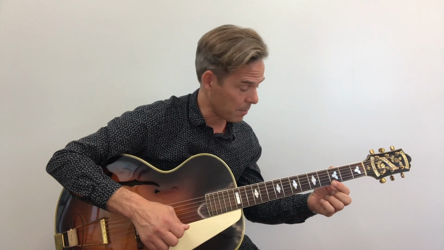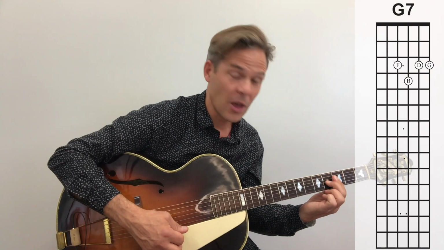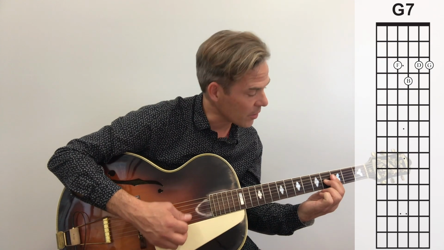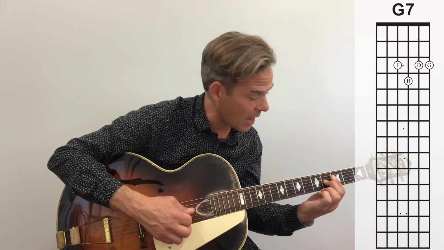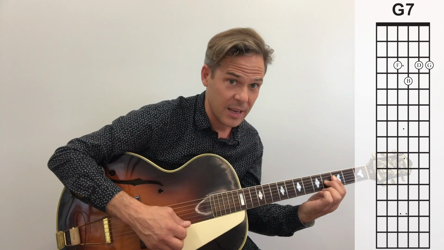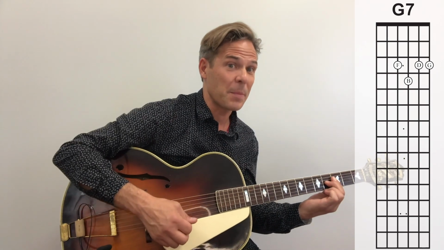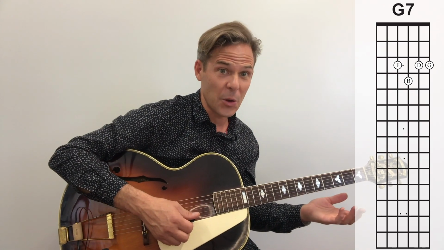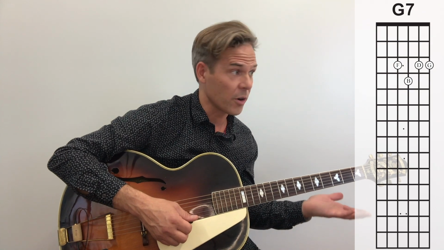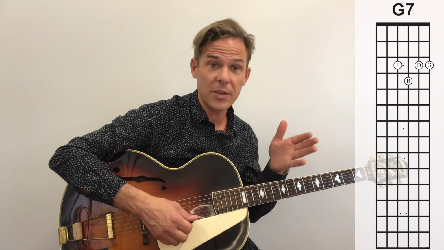So if we put the notes of G7 in sequential order, we have G, B, D, and F. So we're going to find those going up each string. Starting from our G7 chord of the notes from lowest to highest, F, B, D, G, we're going to go up each string, finding the notes of a G7 in sequential order, G, B, D, and F.